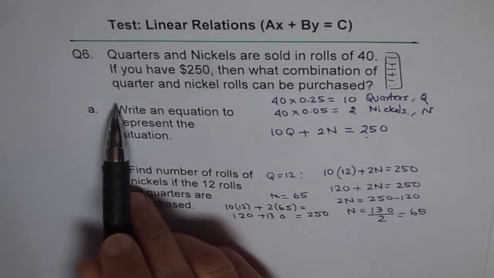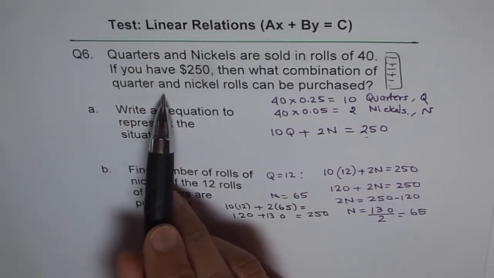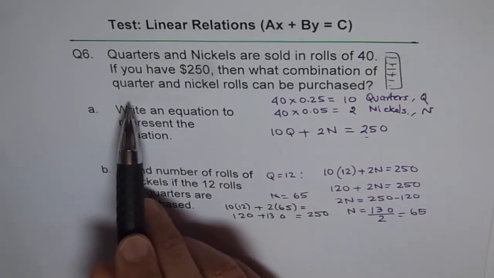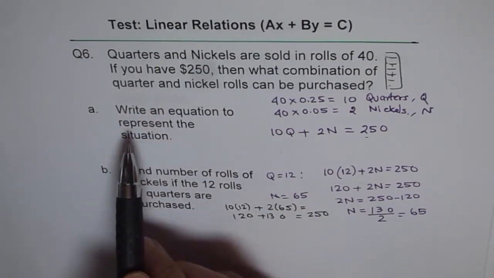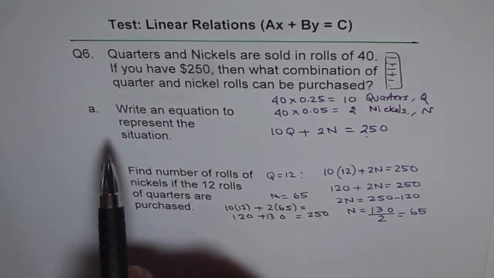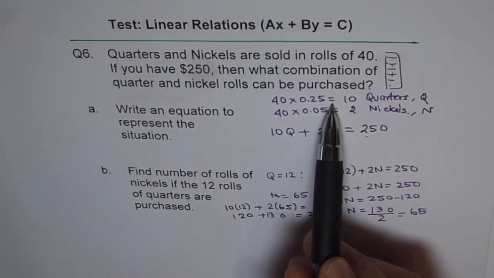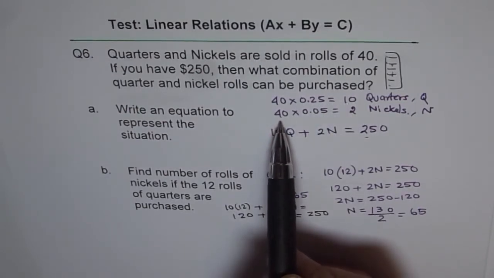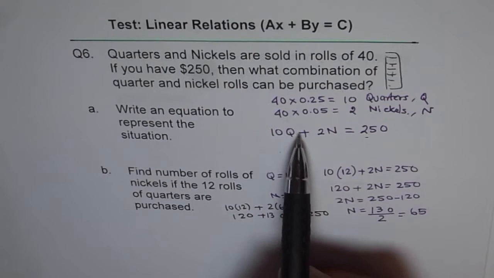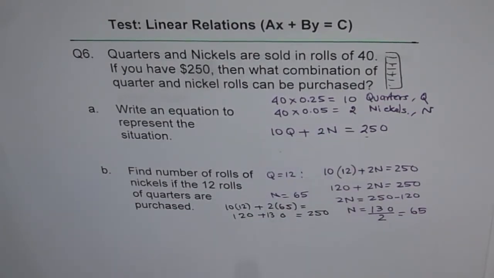First saying that let Q be the quarter rolls and let N be the number of nickel rolls, and then find the amount for each. Each roll of quarters will be equivalent to 40 times 0.25, $10. Each roll of nickels will be equivalent to 40 times 0.05 equals $2. Then you write down your equation.